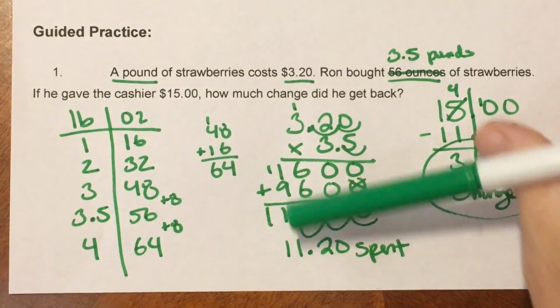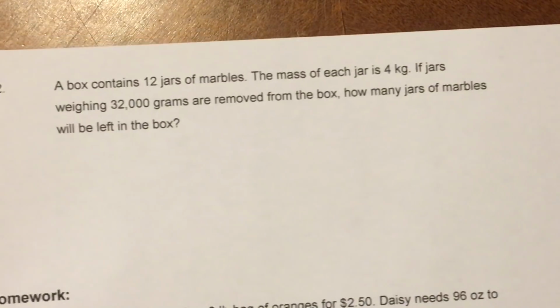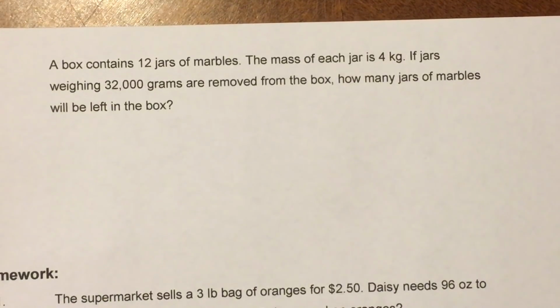Okay, let's try one more together. All right, this one says, a box contains 12 jars of marbles. The mass is similar to weight. It's weight that's not affected by gravity. So the mass of each jar is 4 kilograms. If jars weighing 32,000 grams are removed from the box, how many jars of marbles will be left?